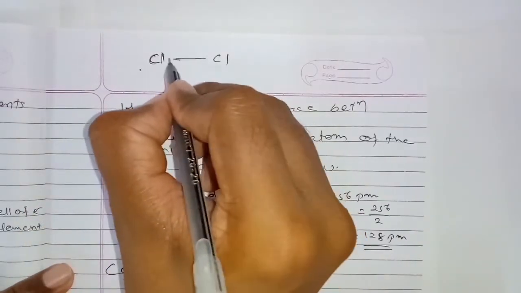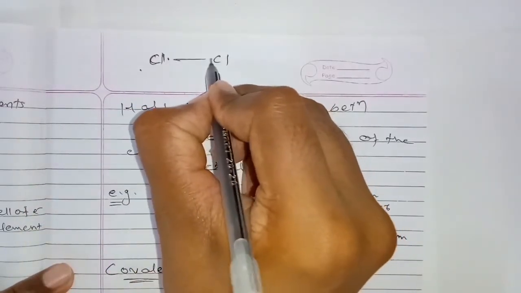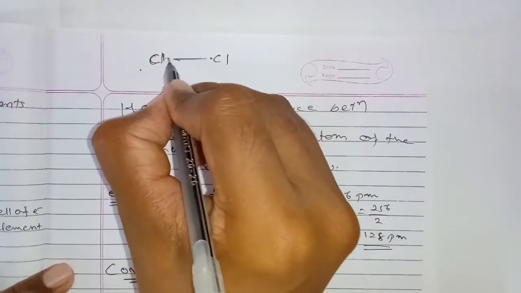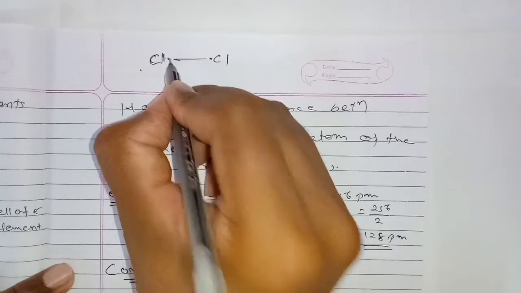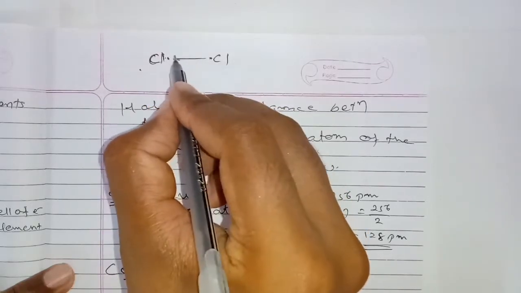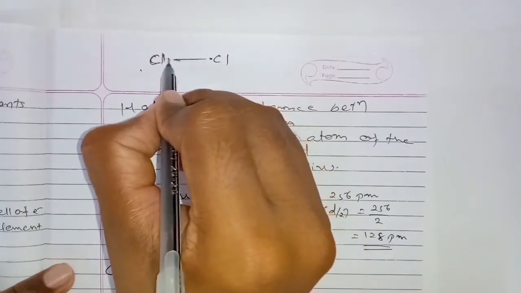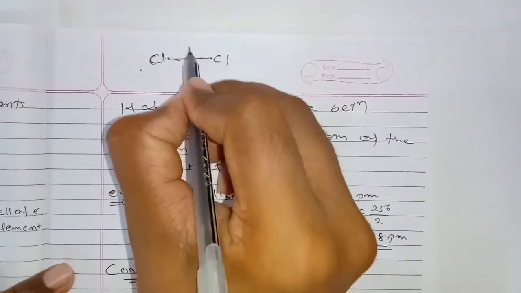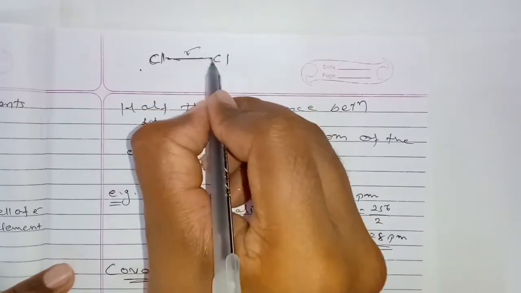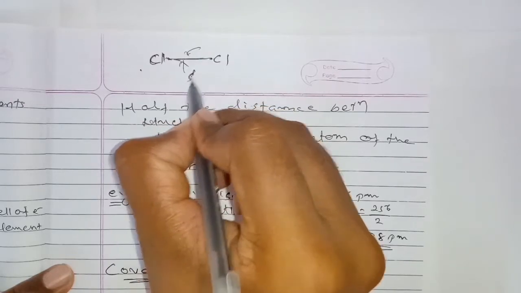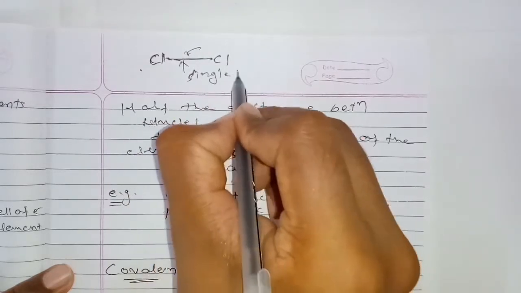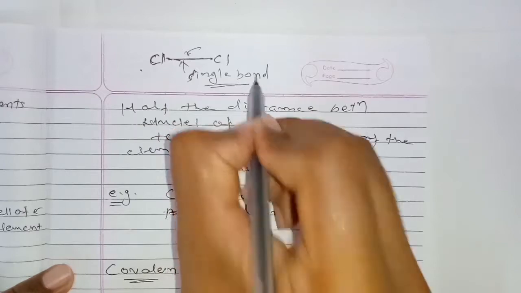For example, a chlorine atom has a single unpaired electron, and they share one electron and make a single bond.